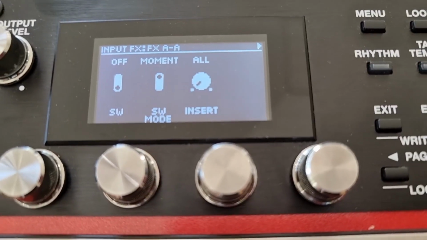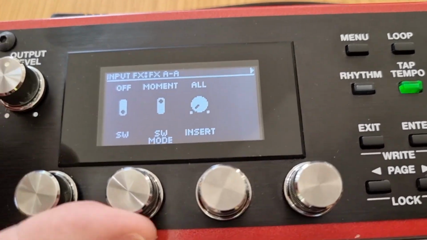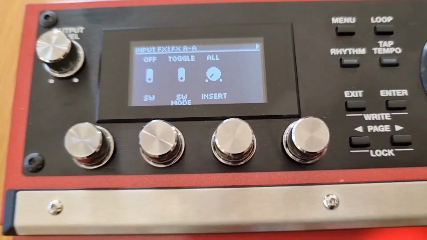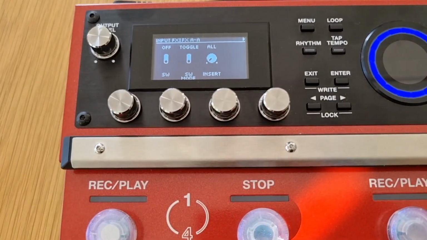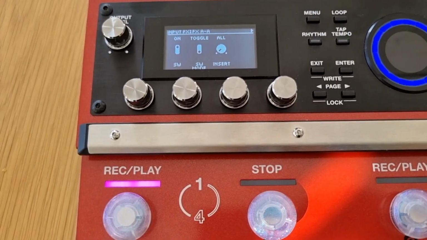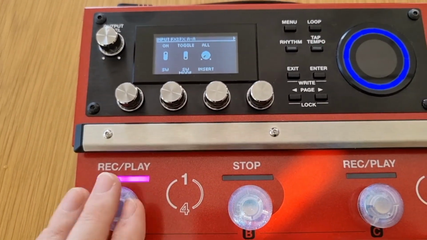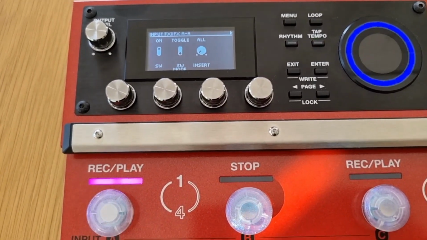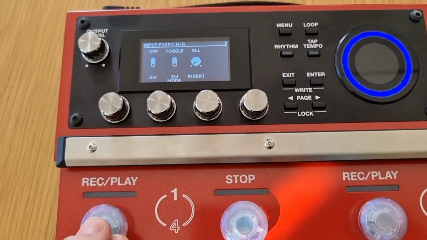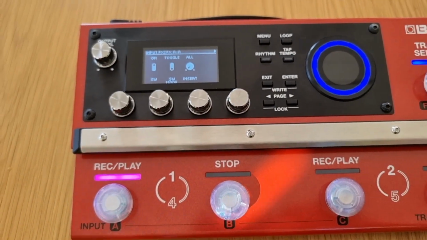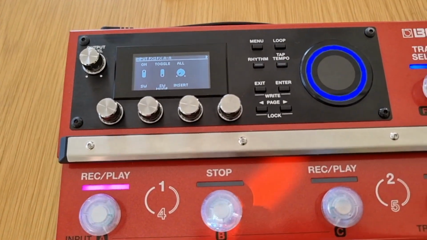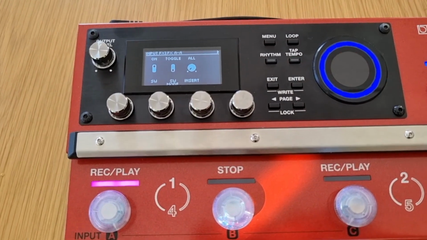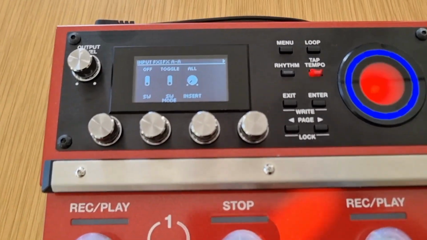So the next one along is the switch mode, and you can see actually it's set to toggle by default, and all this means is when I push down on the pedal, the effect turns on. I push it a second time, the effect turns off. So I'm just toggling between the effects. So let's say I want my effect to be applied, I'm playing or I'm singing, and then when I want that effect to be disengaged, I press the pedal a second time and it's off.